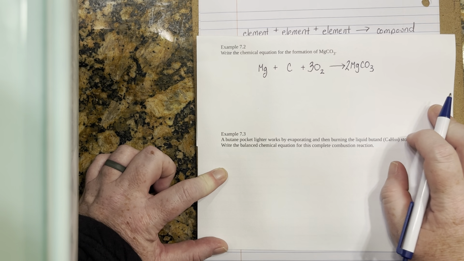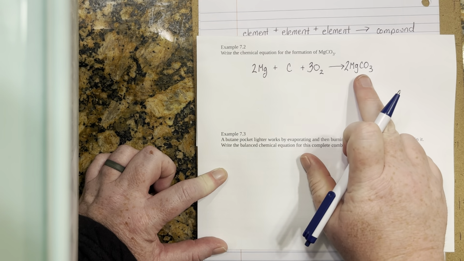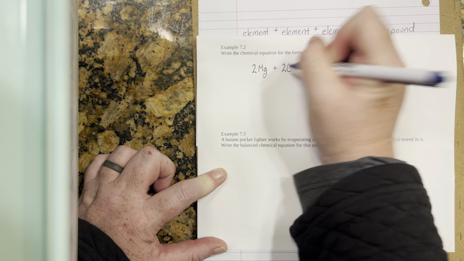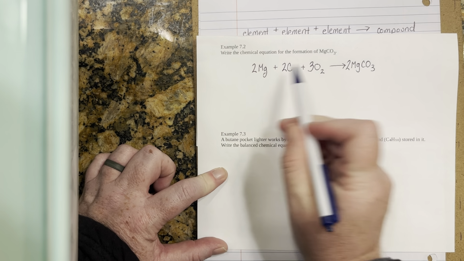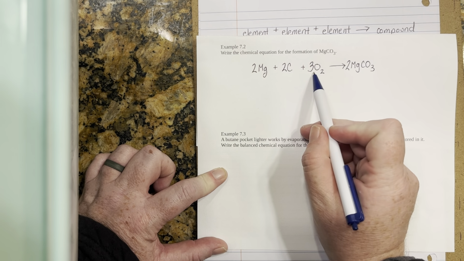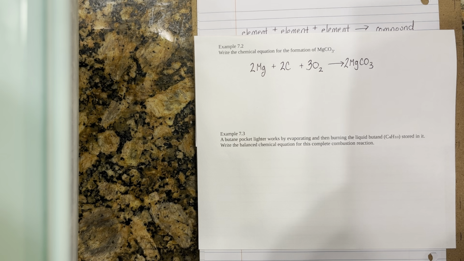And then I look at everything else. I have 2 magnesiums, so I need 2 magnesium. I have 2 carbons, so I need 2 carbons. And that is my balanced equation: 2 magnesiums, 2 carbons, and 6 and 6. I hope that makes sense and that it gets easier as we go along. And now we're going to move on to combustion reactions.